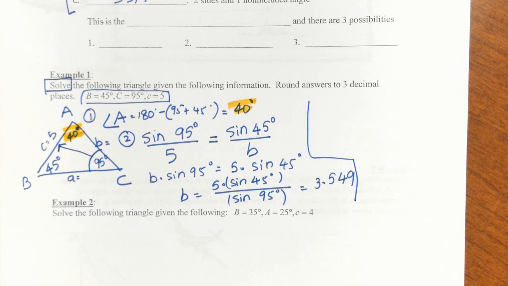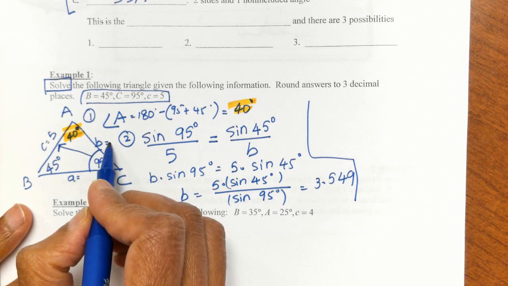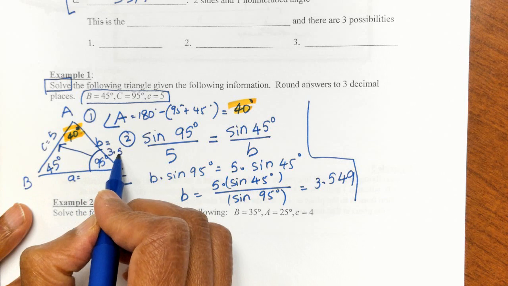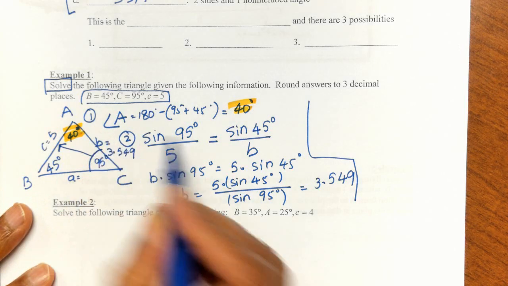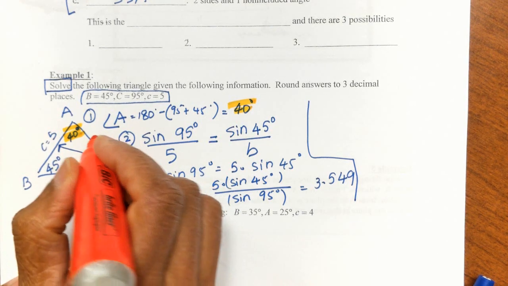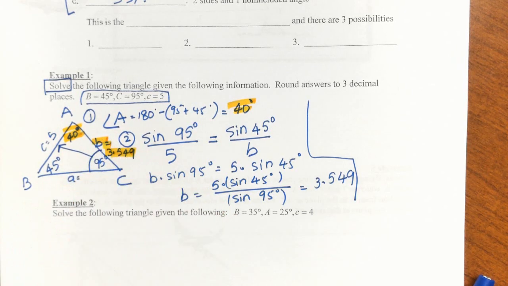Did we all get this? Okay. Or if you're still working on it, work on it. See if you can get that for B. Everybody did okay with B? Okay, so now the only thing missing is A.